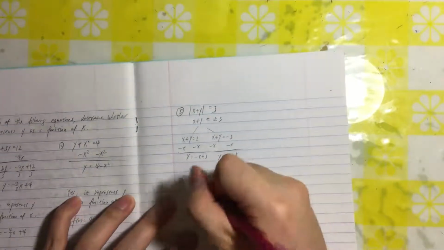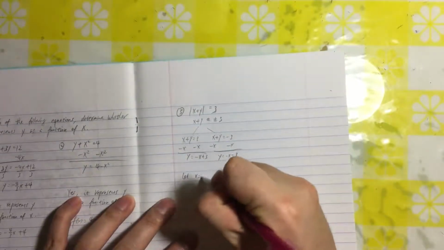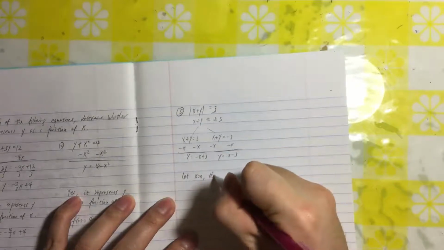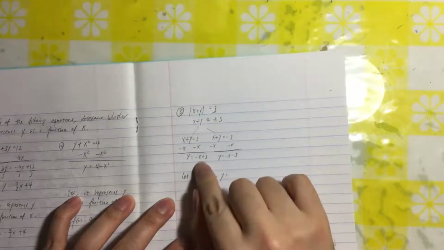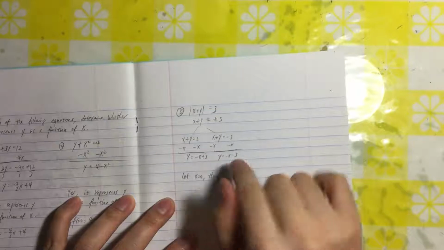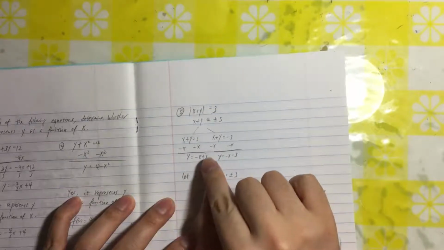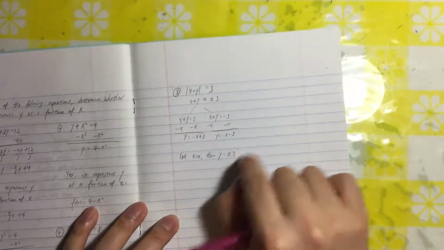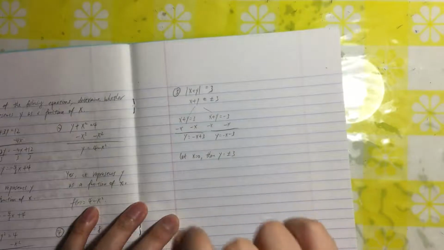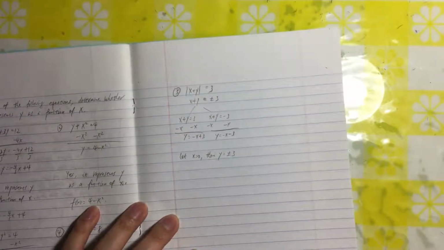That means if I let x equal to 0, then y equals positive 3 or negative 3. That means for some x value, there are two y values. So it doesn't represent y as a function of x.